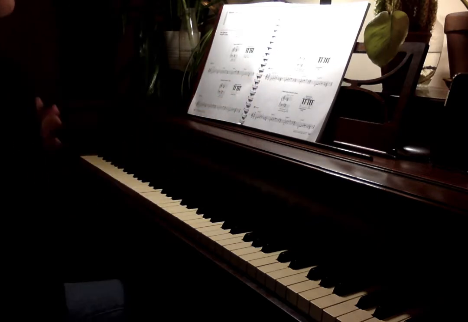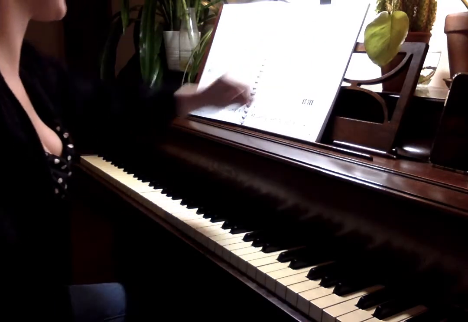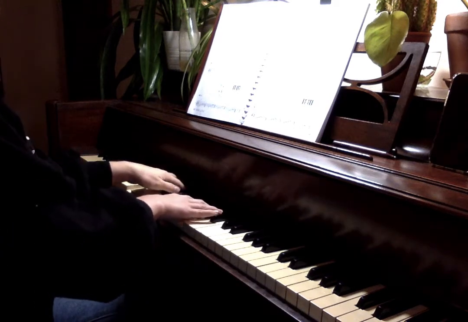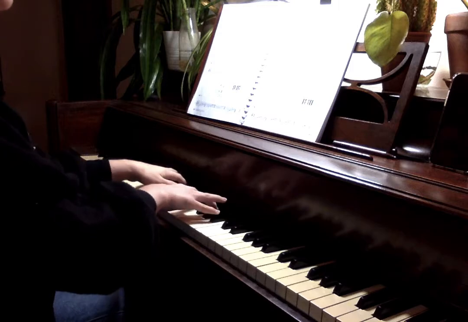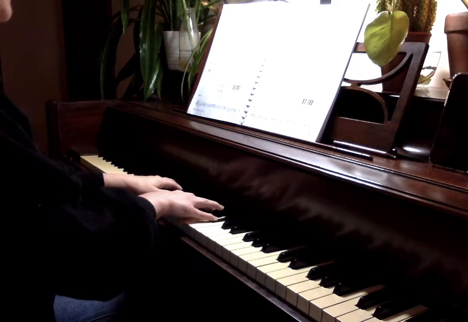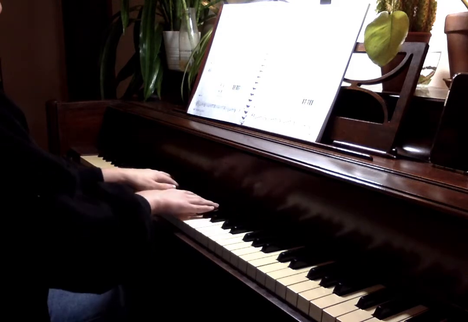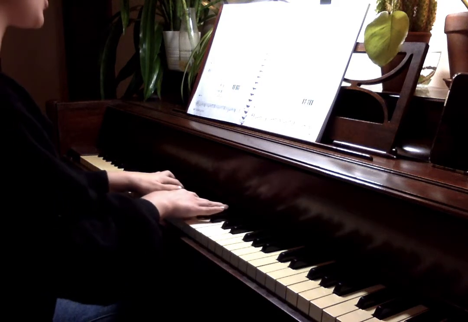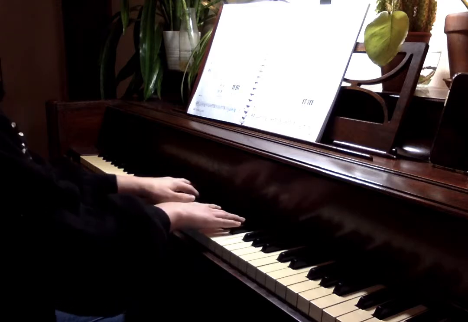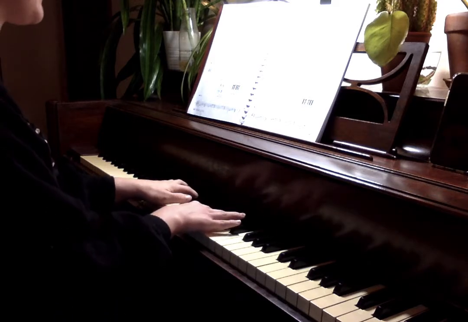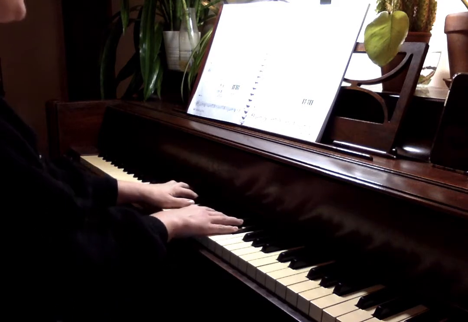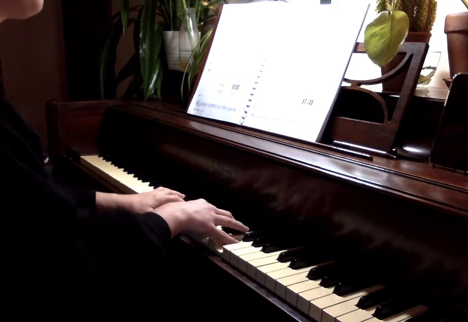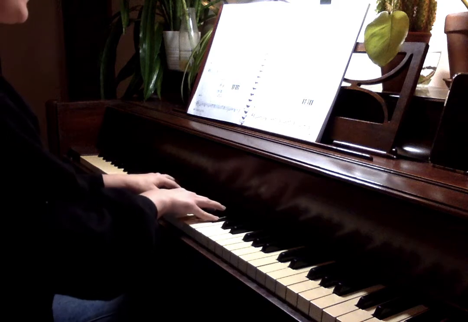Now, if we want to create a minor seventh chord, C little m7, we're going to take a minor triad and a minor seventh. For C minor 7, that would be C, E flat, G, B flat. For F minor 7, it would be F, A flat, C, E flat. For G minor 7, G, B flat, D, F. Back to C.